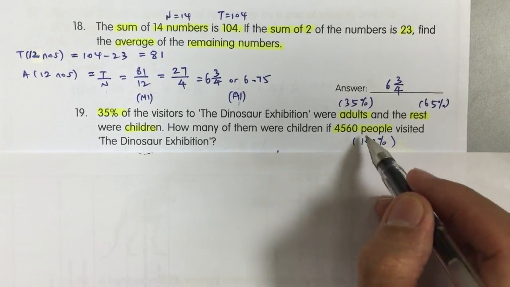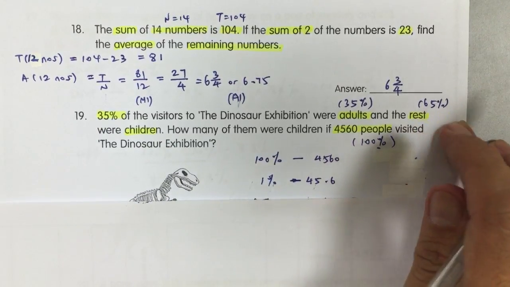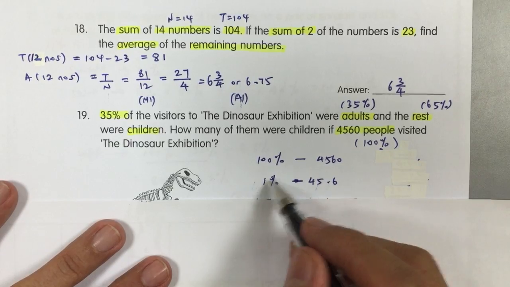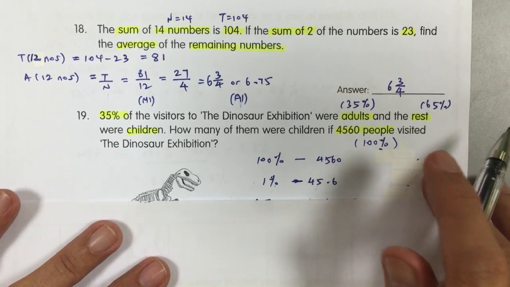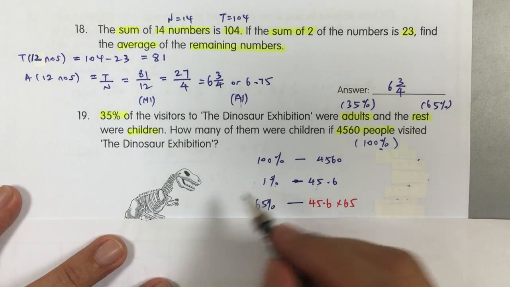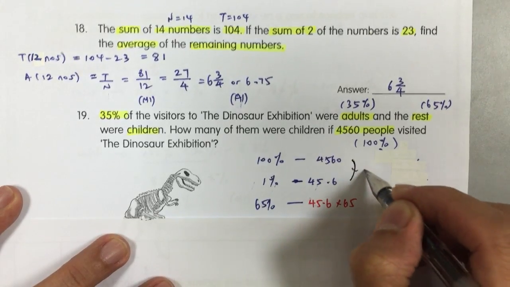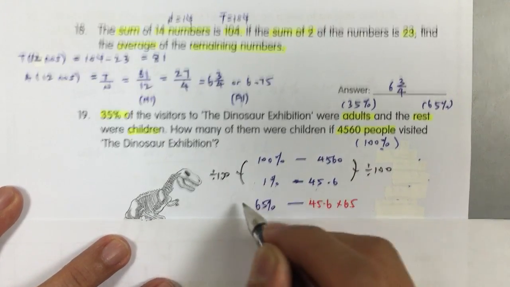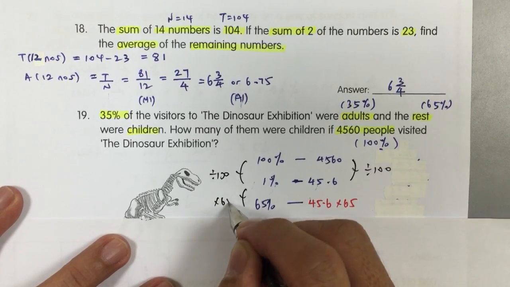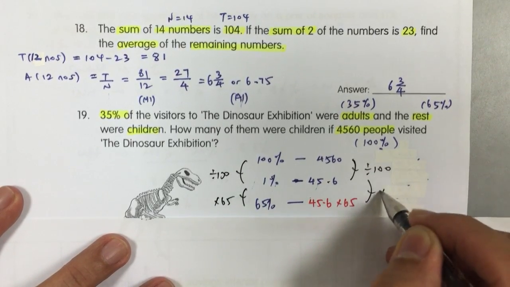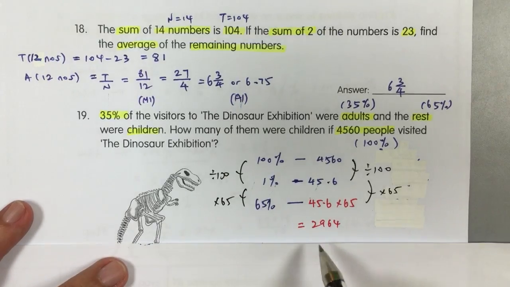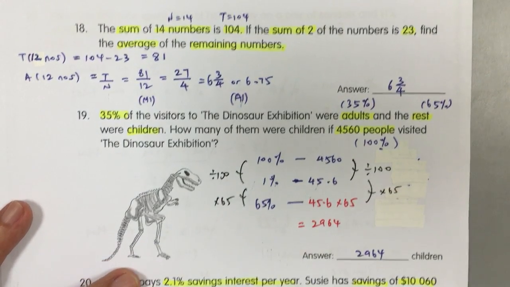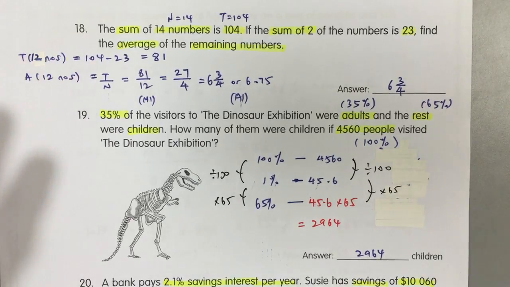So this will be 100%. So 100% is 4,560. I work out 1% divided by 100. Then I times 65. I multiply 65. I have 2,964 children. Answer 2,964.